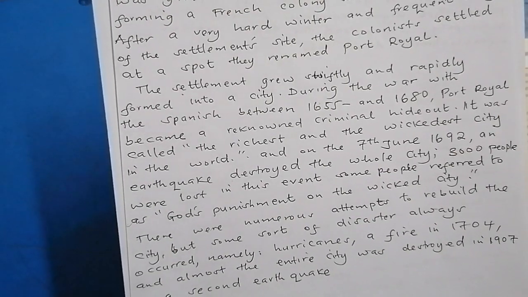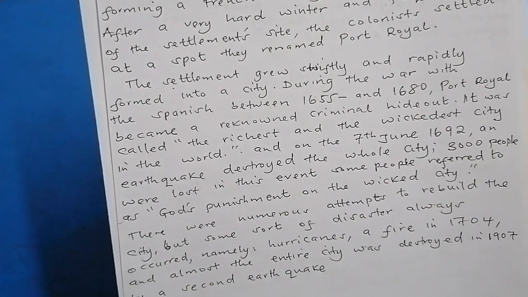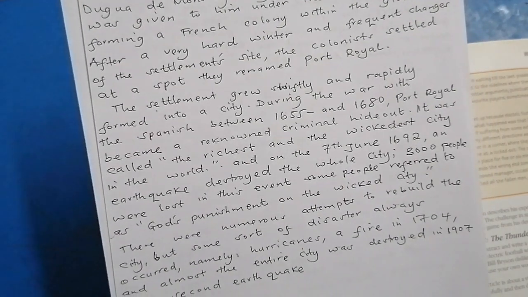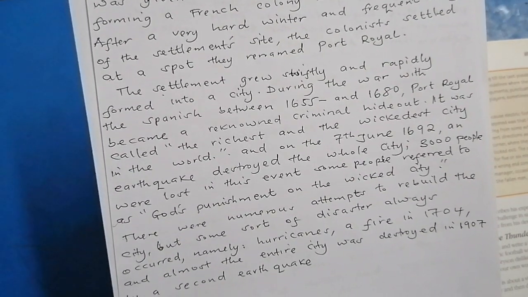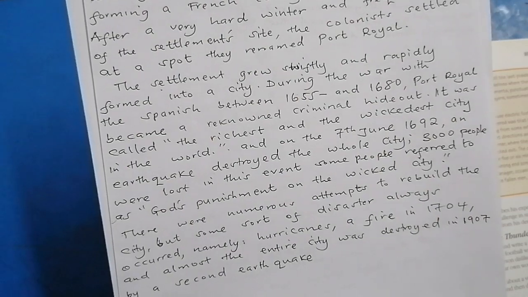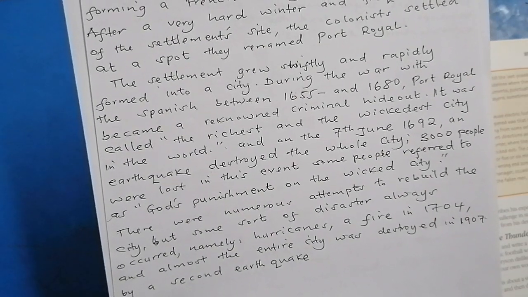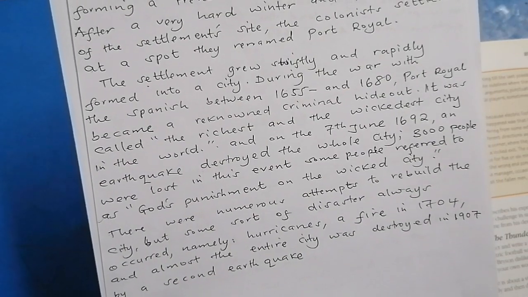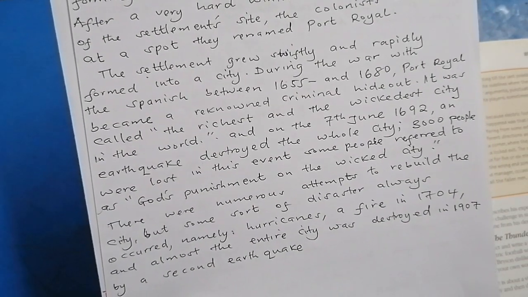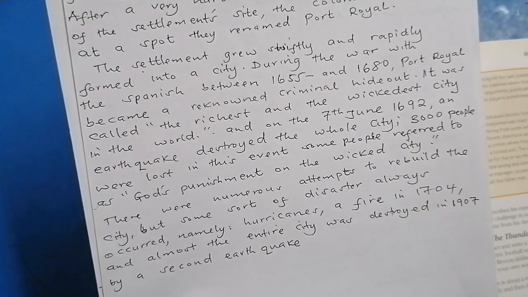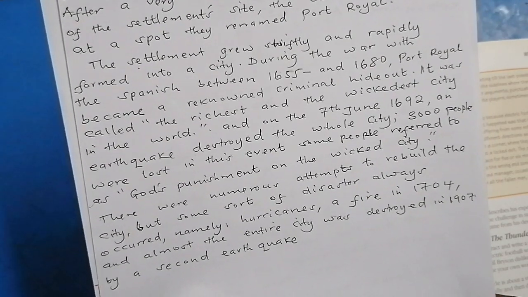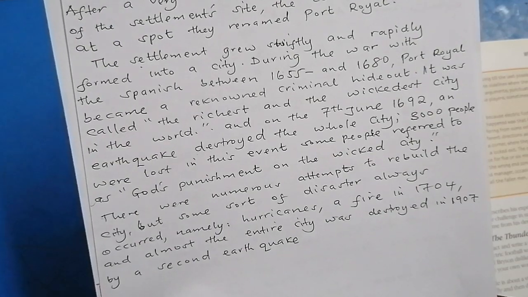During the war with the Spanish between 1655 and 1680, Port Royal became a renowned criminal hideout. It was called the richest and the wickedest city in the world. And on the 7th June 1692, an earthquake destroyed the whole city. 3,000 people were lost in this event, which means that they died. Some people referred to it as God's punishment on the wicked city.